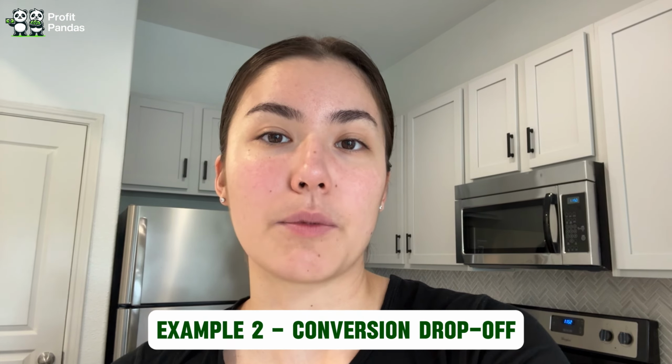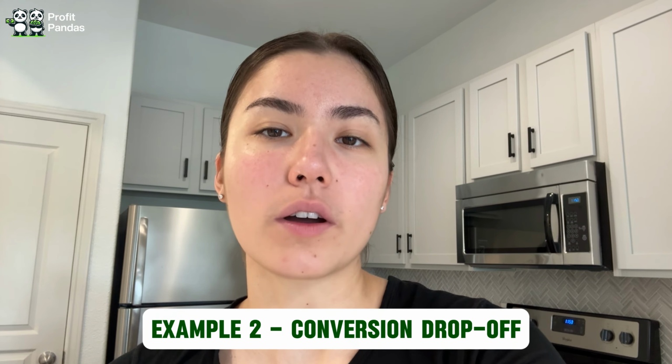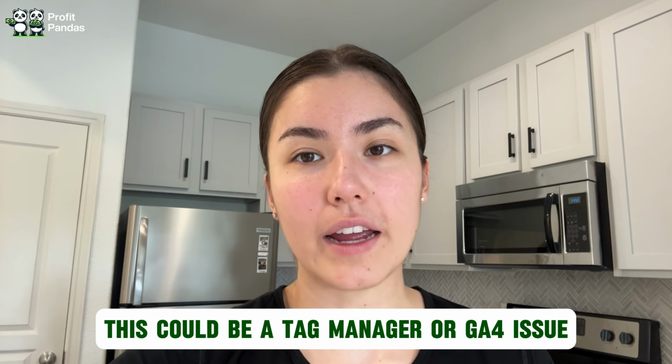Example number 2 is conversion drop-off. If all campaigns show 0 conversions, check that your conversion tracking isn't broken. This could be a Tag Manager or a GA4 issue.